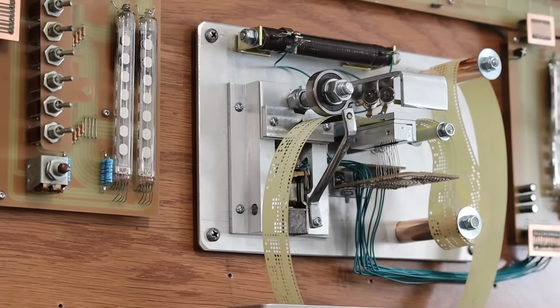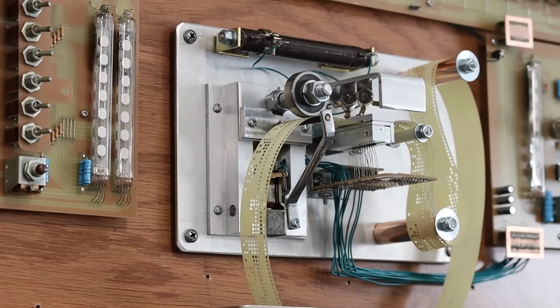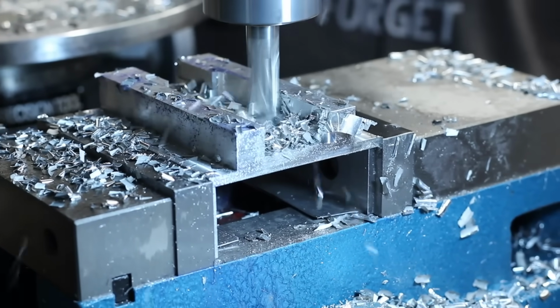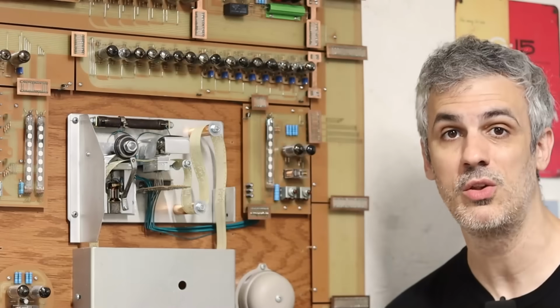But when I was designing the UE1 here, the kind of year that I was aiming for was 1955, which is dead square in the Bendix G-15's wheelhouse. So the construction methods between the two are very close. That's especially evident in the paper tape reader up here. I built this paper tape reader completely from scratch, machining all of the components out of raw aluminum.